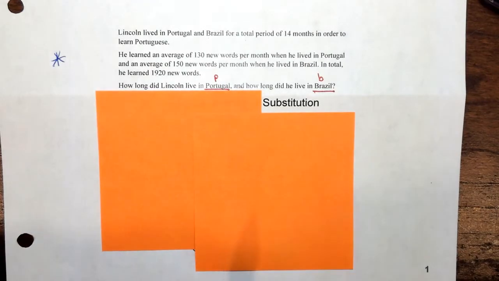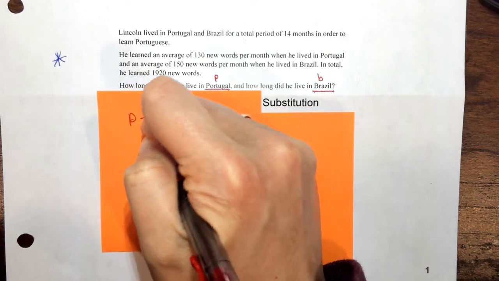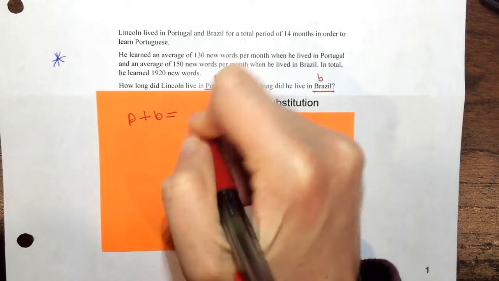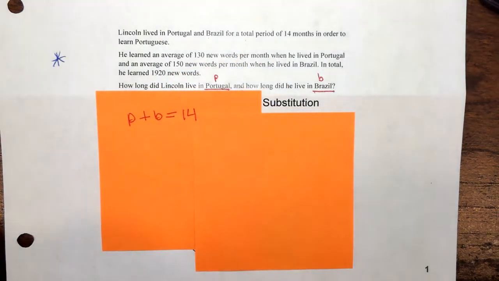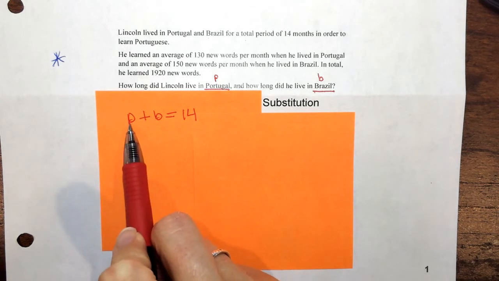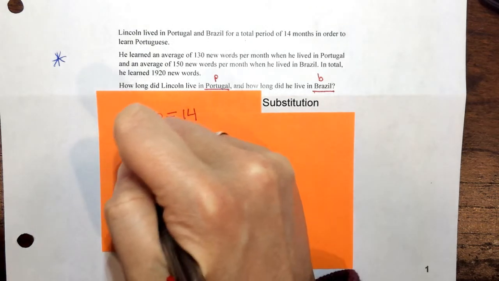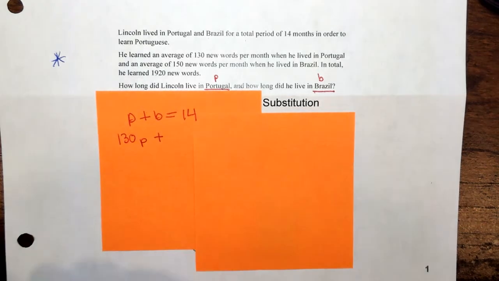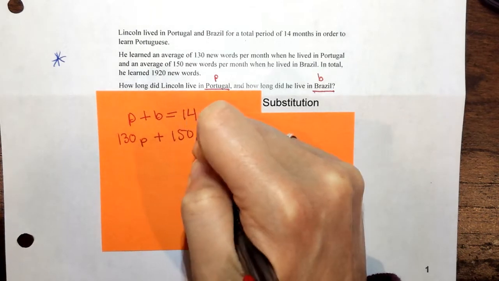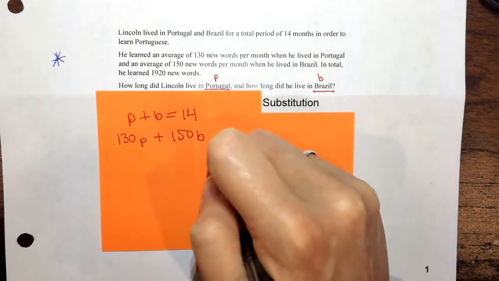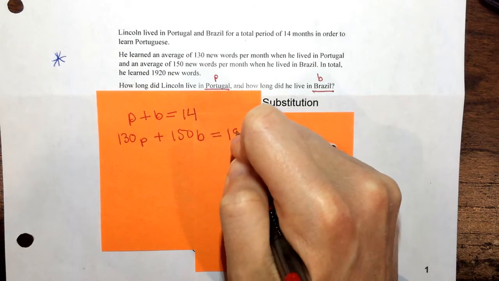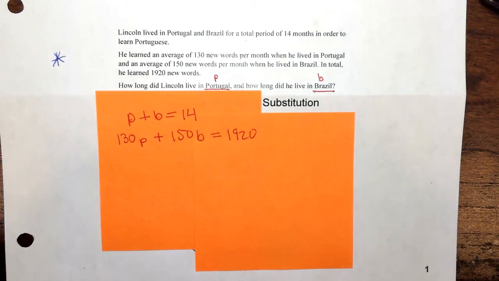So for my first equation, it says he lived in Portugal and Brazil a total of 14 months. So that means Portugal plus Brazil equals a total of 14 months. Then for the second one, it says that he learned 130 new words per month in Portugal. Well, this is the amount of months for Portugal, so 130 times each month. Plus he learned 150 for each month in Brazil to get a total of 1,920 new words. So there's my two equations.